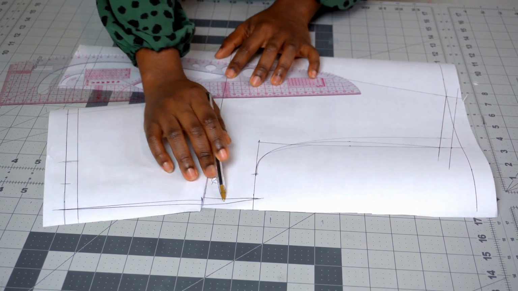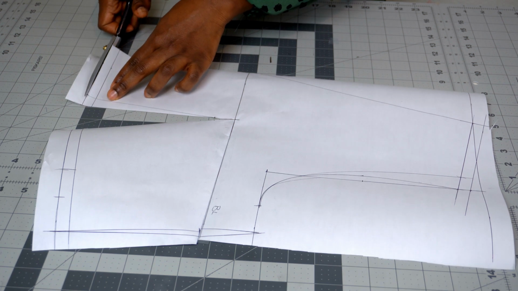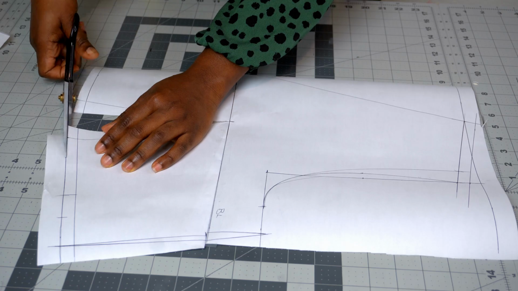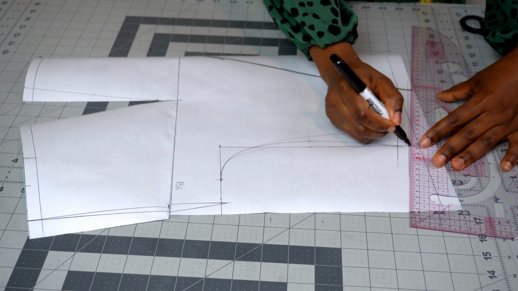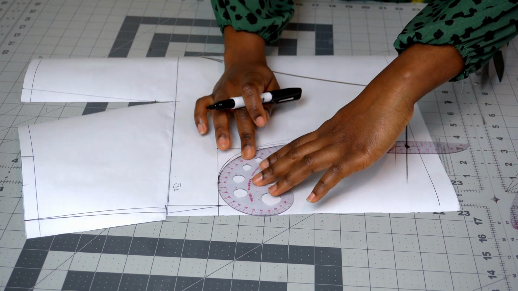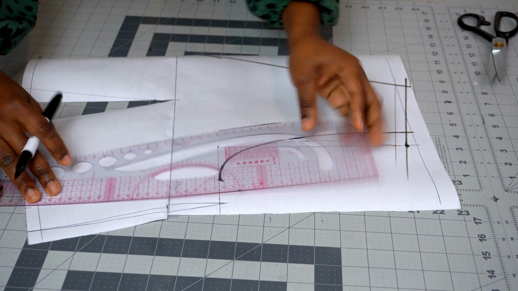So I'll go ahead and cut off the parts that I don't need from this pattern right here. I'll also use my marker to highlight the parts that I'll be cutting so you guys don't get confused and cut the wrong line. So watch what I'm doing right here, and I'll cut that line.